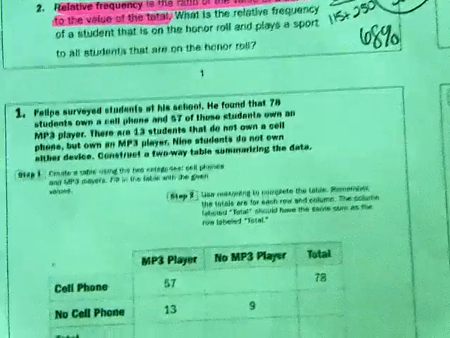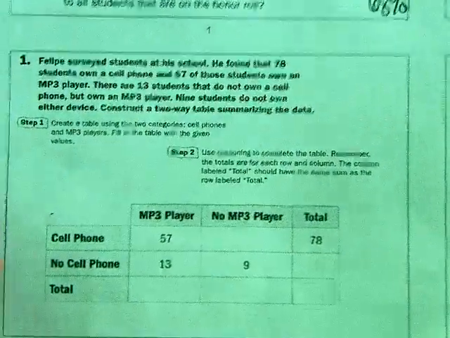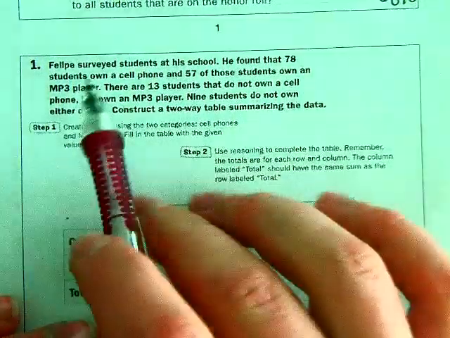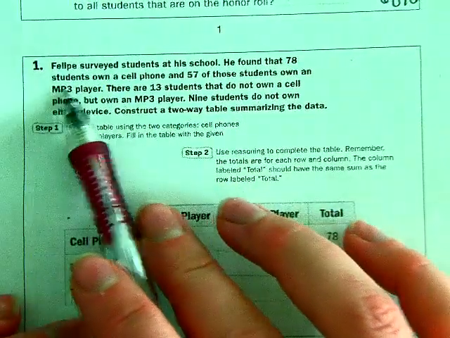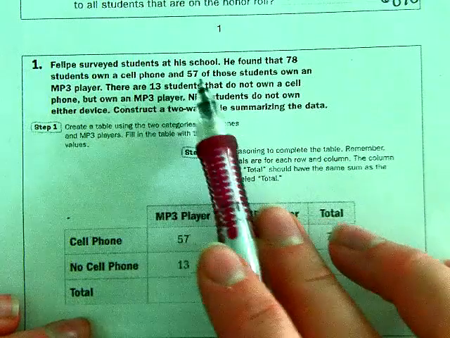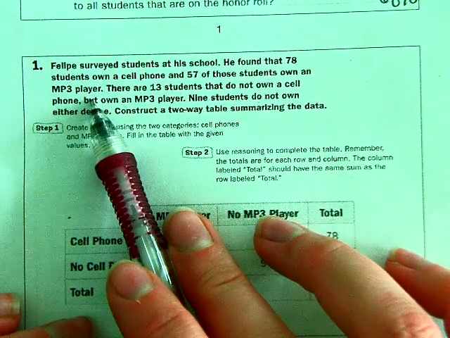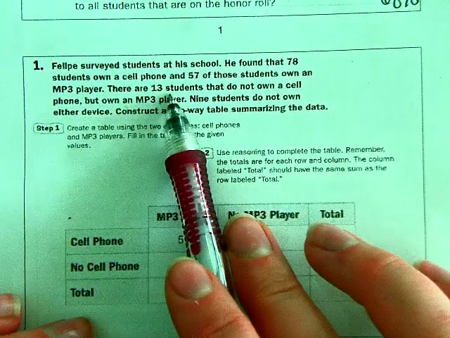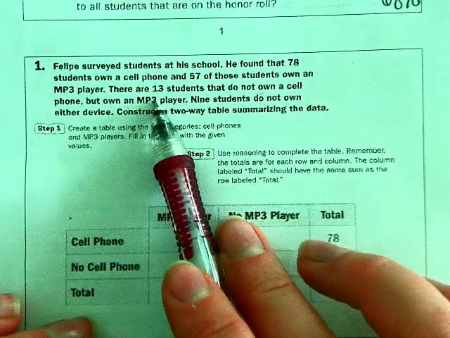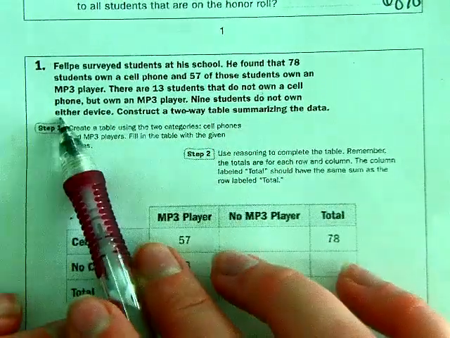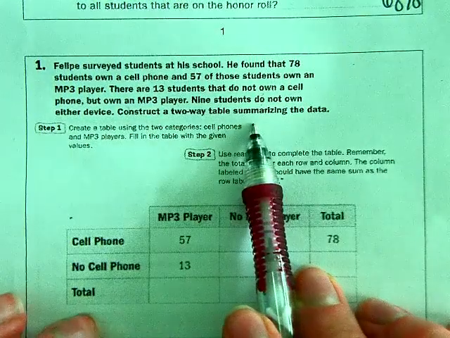So we're going to be constructing two-way tables and then interpreting some of the information inside of them. Felipe surveyed students at his school. He found that 78 students own a cell phone, and 57 of those students own an MP3 player, or an iPod, or an iPhone. There are 13 students that do not own a cell phone, but own an MP3 player. 9 students do not own either device. Construct a two-way table summarizing the data.